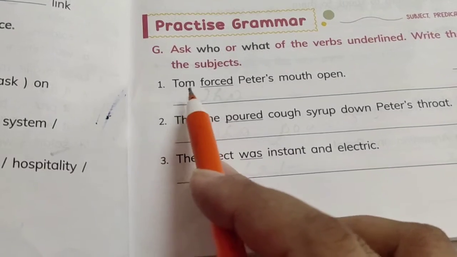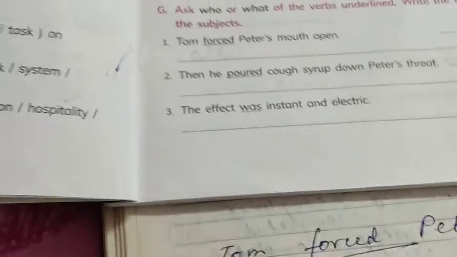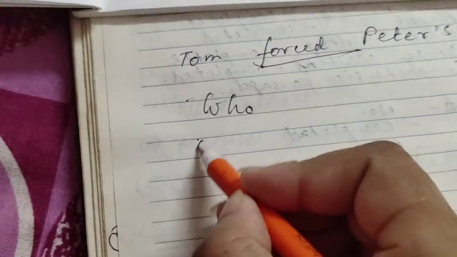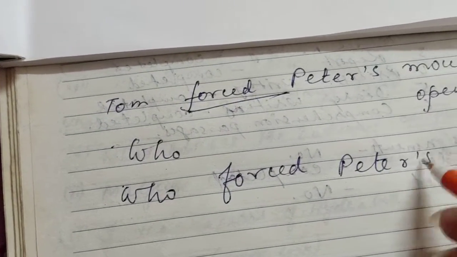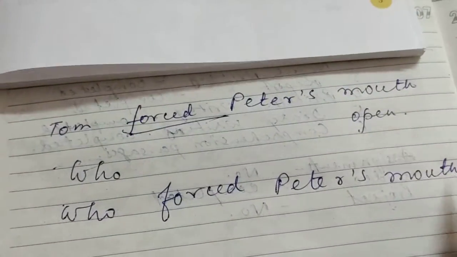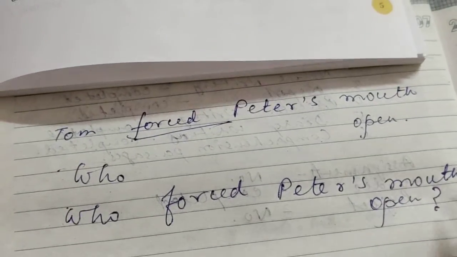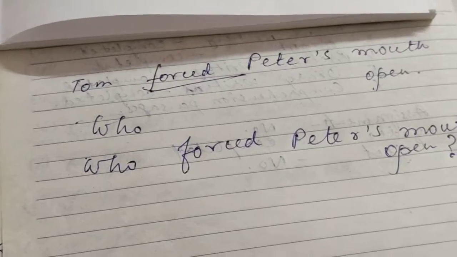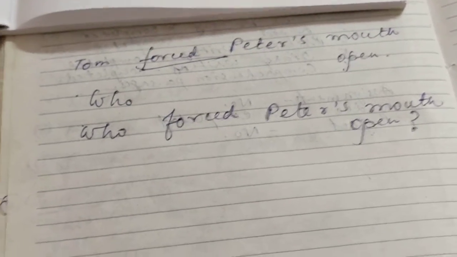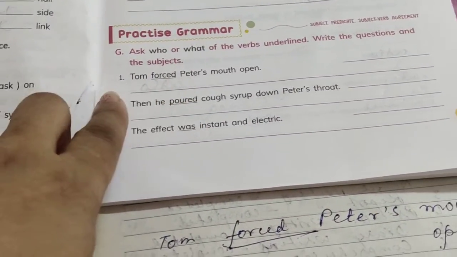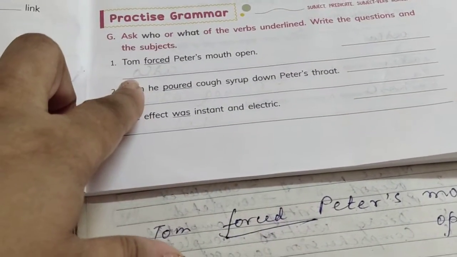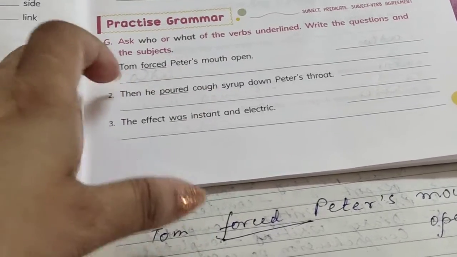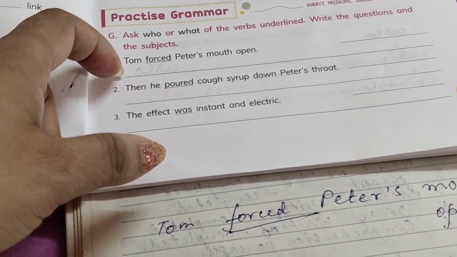Just you have to replace this word by who in the place of Tom, right? Who forced Peter's mouth open? You have to give a question mark. Okay, you have to give a question mark, otherwise it will be wrong. Sure? So Tom forced Peter's mouth open. And if you want to make it by what, so what makes Peter's mouth open? Do you get an answer?